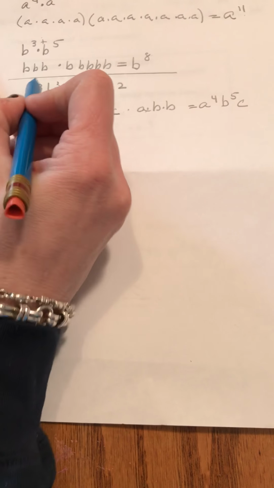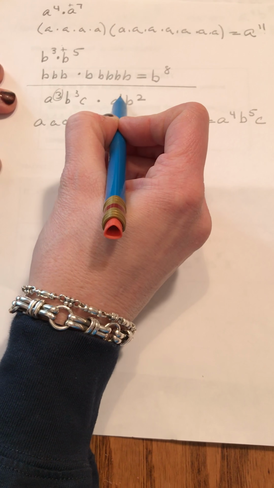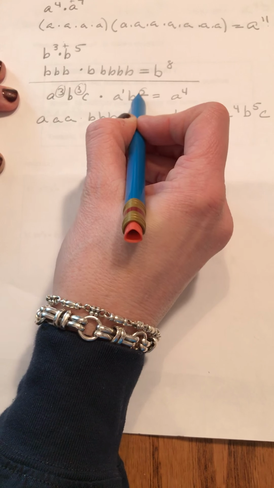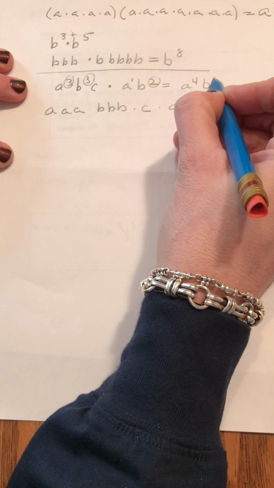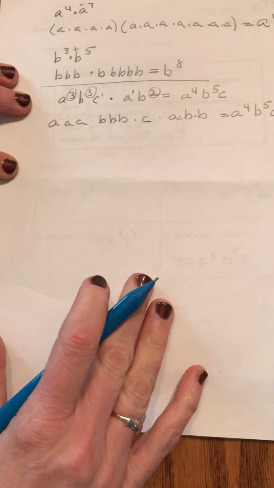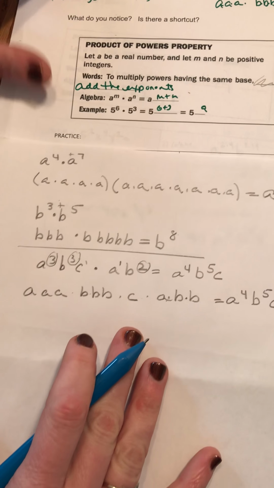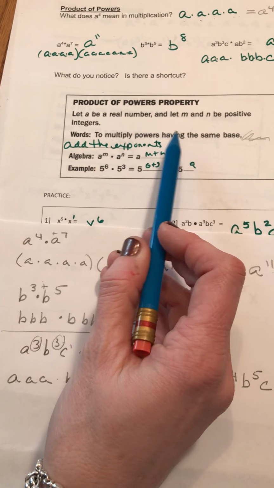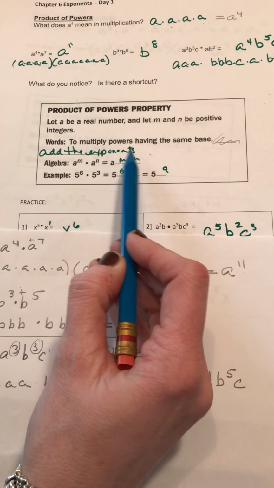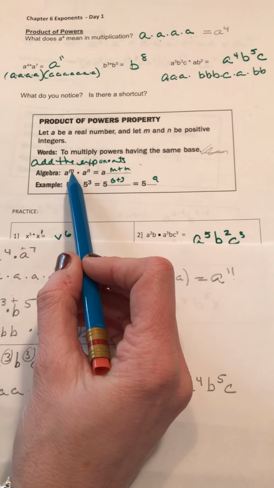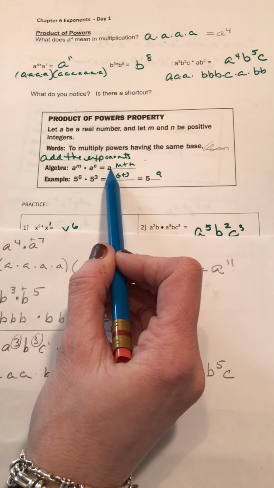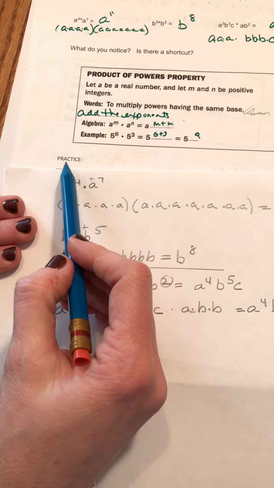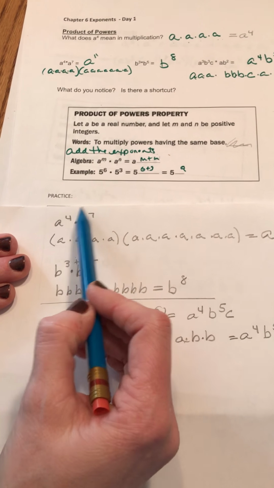It would have been much easier to just say, well, I had a to the third and a to the first and gotten a to the fourth power, b to the third and b to the second, added those exponents together, and then the c just kind of comes along for the ride. So the shortcut that we should be seeing is known as the product of powers property. It basically says if you have the same bases, all you have to do is add the exponents. So a to the m times a to the n, we would just be adding the m and the n together. You have a practice down below. Take a moment, stop the video, and see if you can try those practice problems.